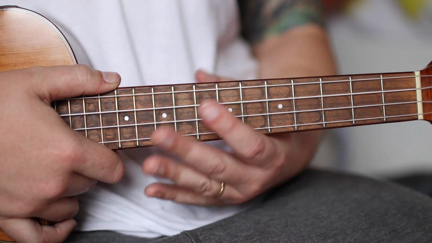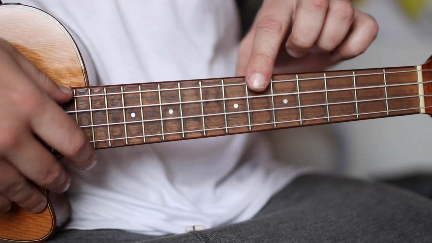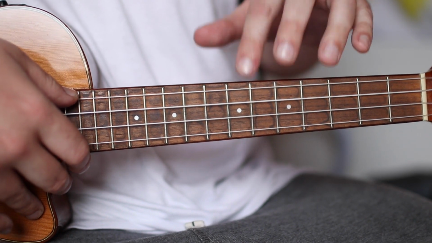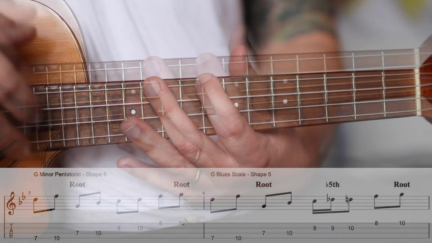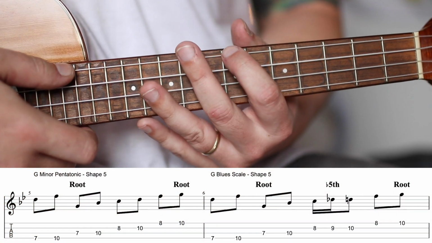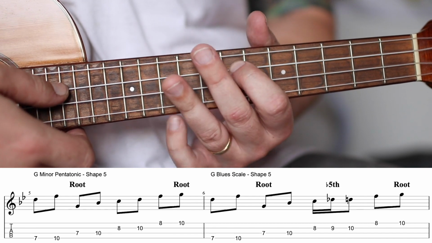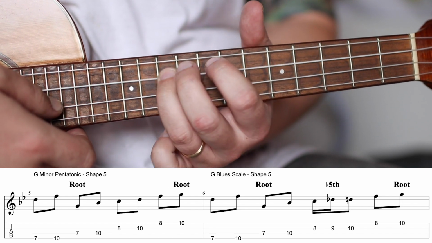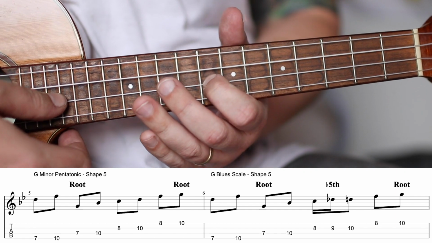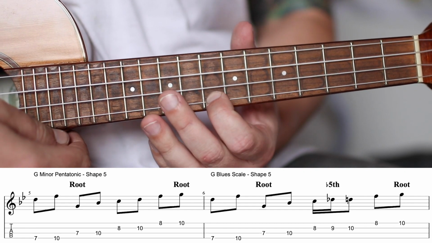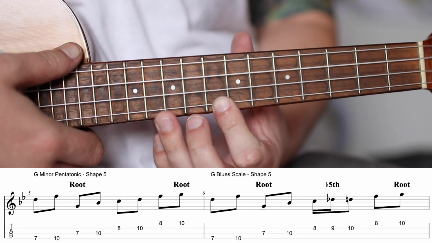So let's jump into the shape, and we're going to start from the G string. Again, this is a high G, so I'm probably not going to use this to improvise, but with a low G I would, and even with a high G sometimes I do. 7th fret, 10th fret, 7th fret, 10th fret, 8th fret, 10th fret, 8th fret, 10th fret.